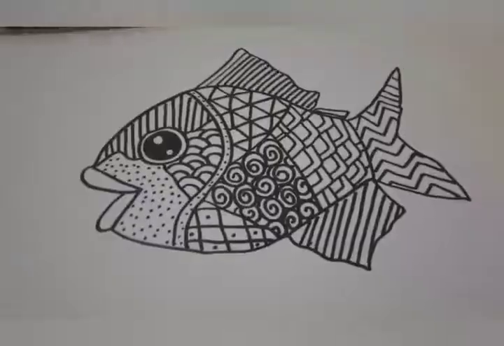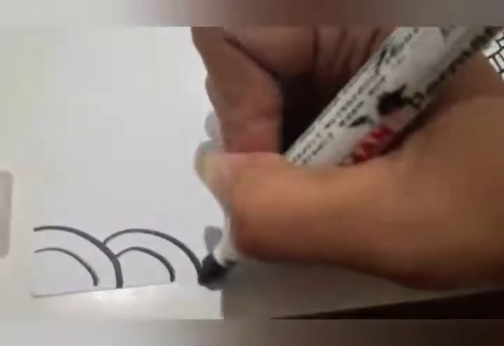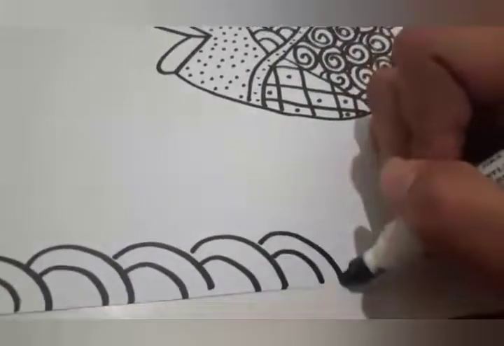So my mosaic the Pisces has finished and I'm going to draw like under the sea, so pretend that this is the coral reef and the seaweed.